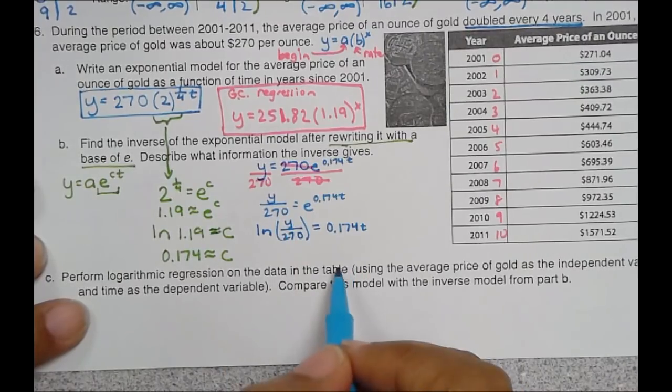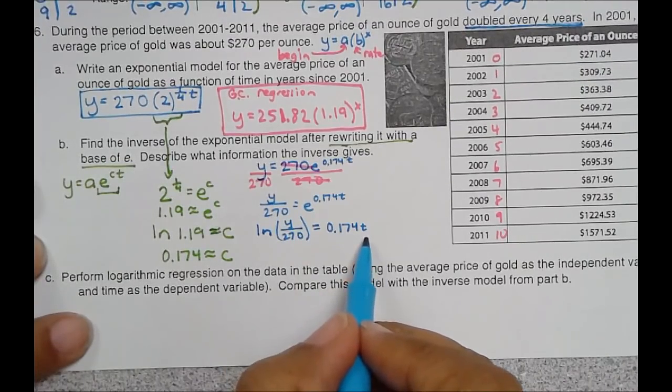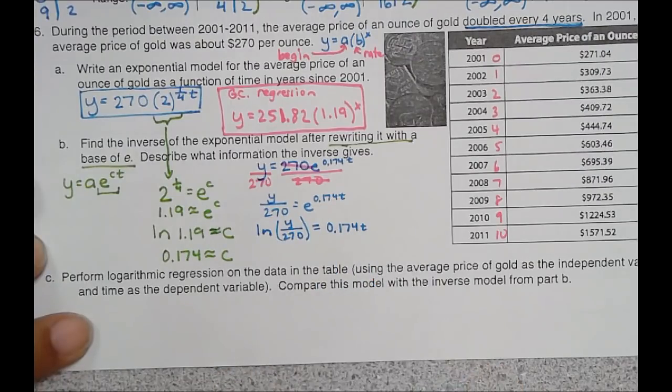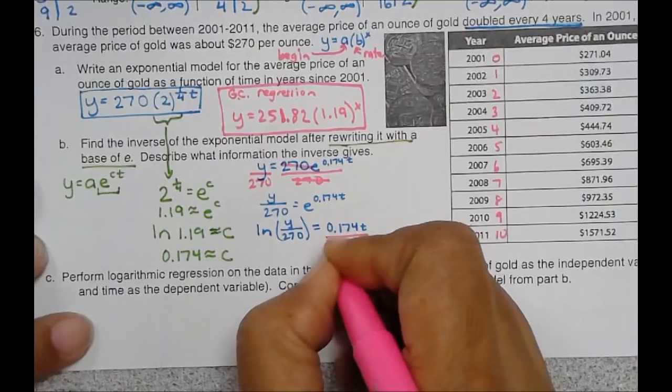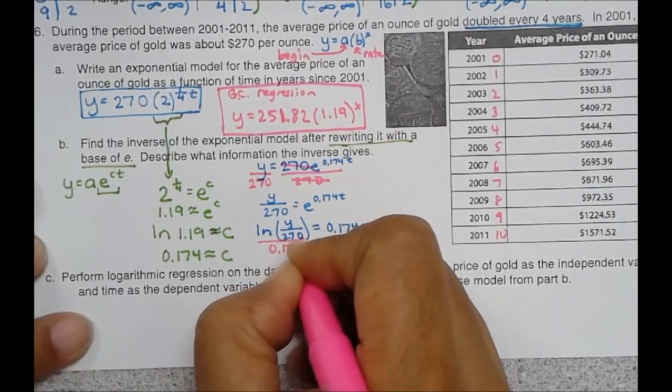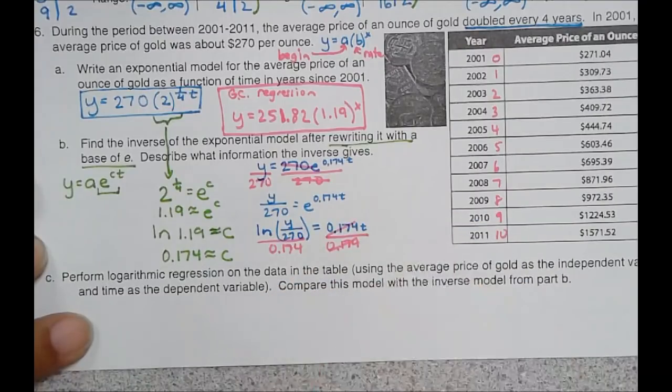All right, now we're not done yet because we still have to get t by itself. If you notice here, we still have to get rid of this. So in order to do that, we're going to divide 0.174 to both sides. So now we have t by itself finally.